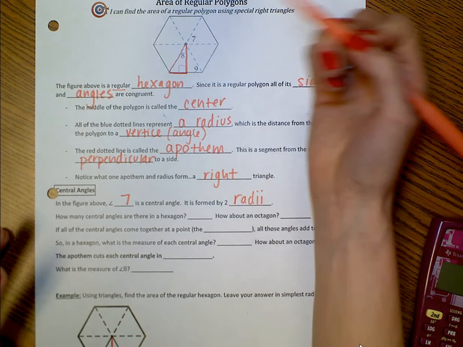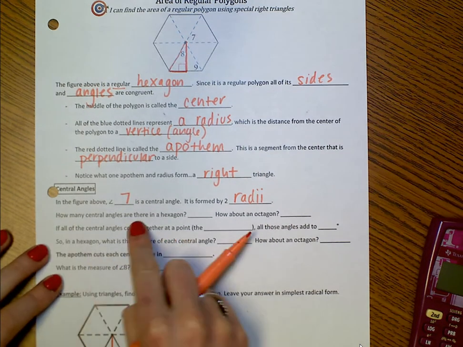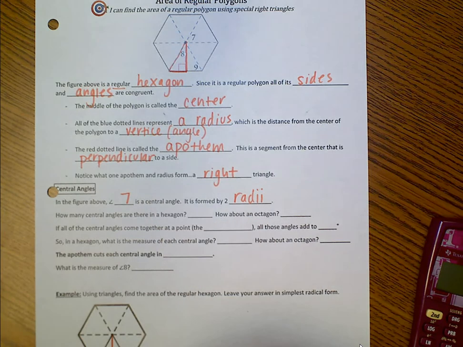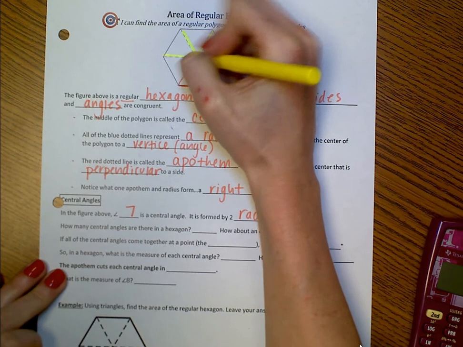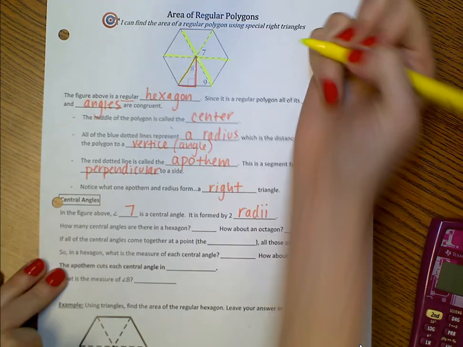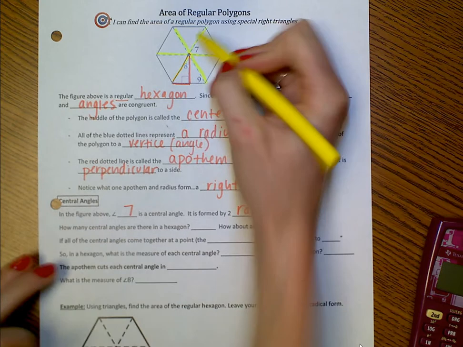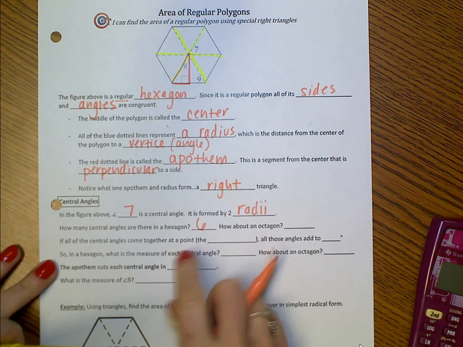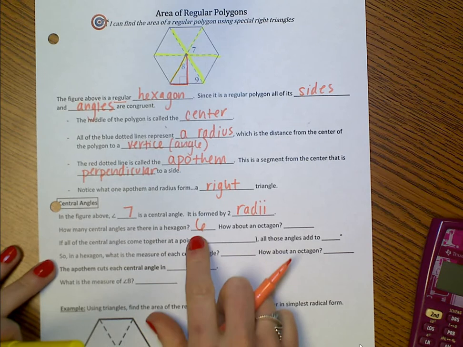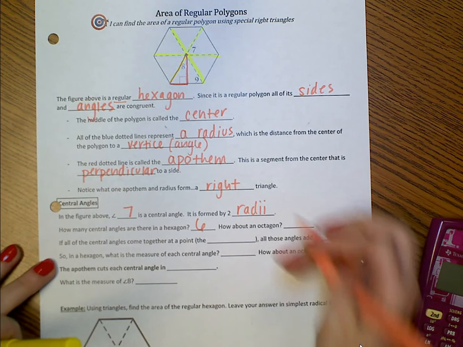It's in the center. Now they want to know how many central angles there are in a hexagon. So each little radii, like we said, the angles between them, those are central angles. So there's 1, 2, 3, 4, 5, 6 of them. Which makes sense, because there are 6 sides on a hexagon, so there's 6 central angles. So if it's an octagon, there's 8 sides, 8 central angles.